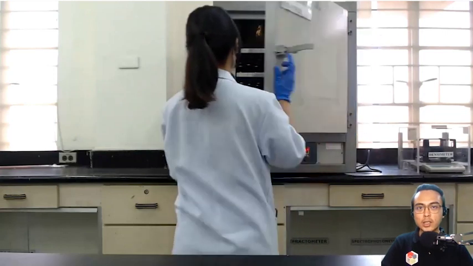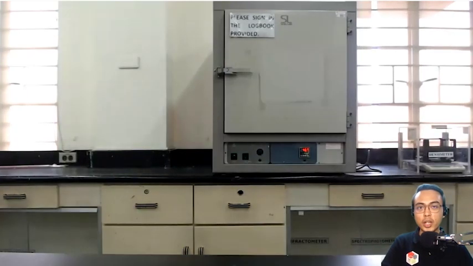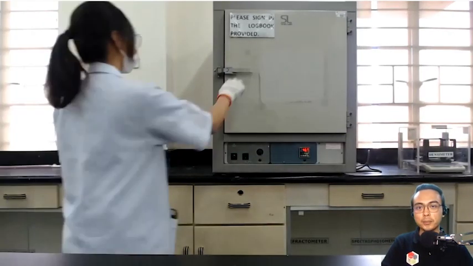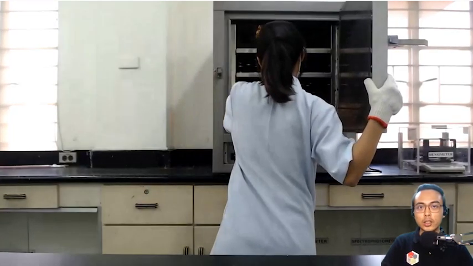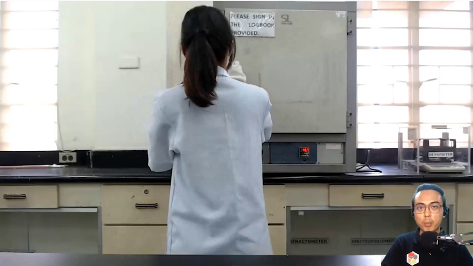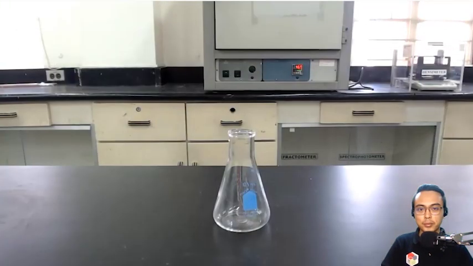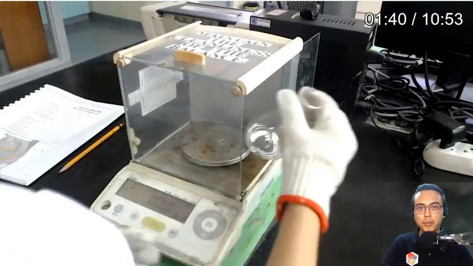You want the flask to be very dry because even tiny amounts of water vapor inside of the flask would affect your determination of the molecular weight. So after drying the flask, we then cool the flask such that it will be at room temperature before we use it. Okay, so here we are leaving the flask to cool before using.